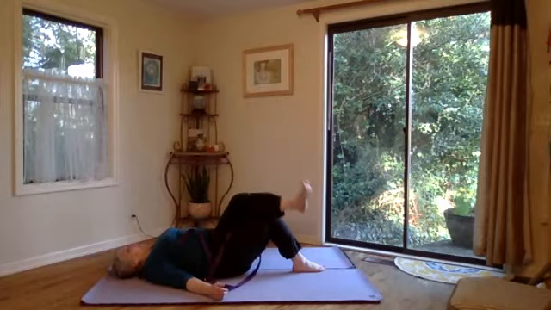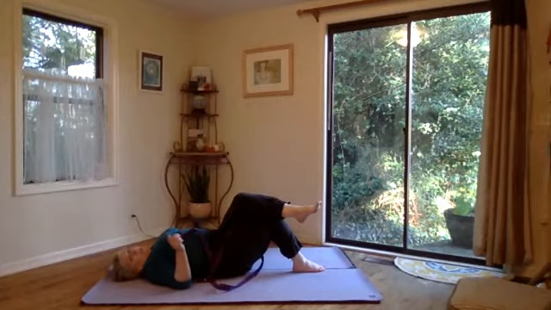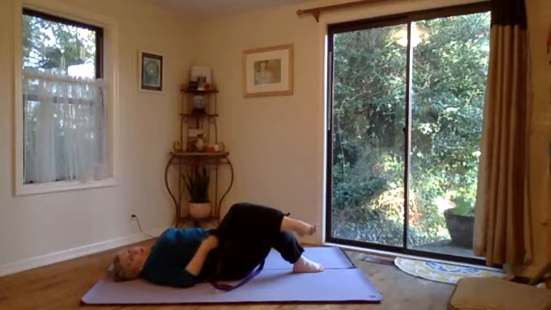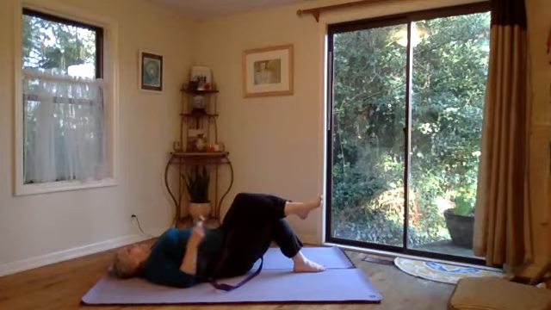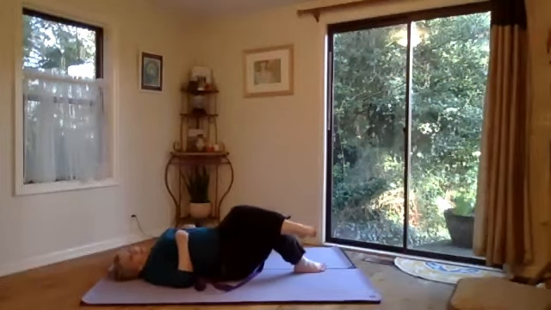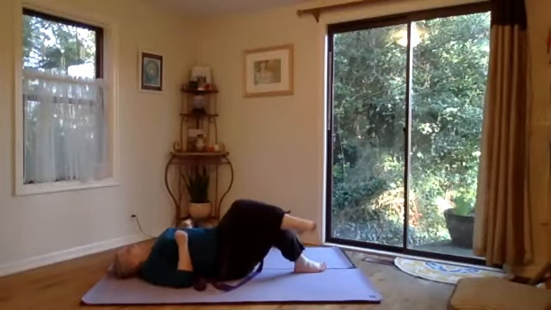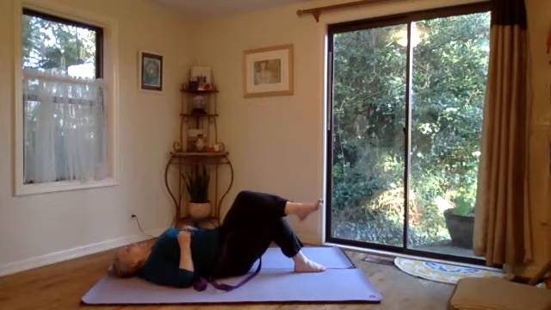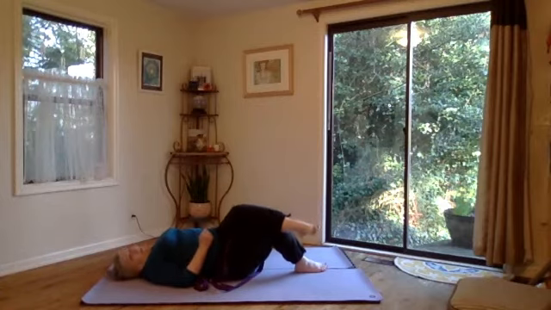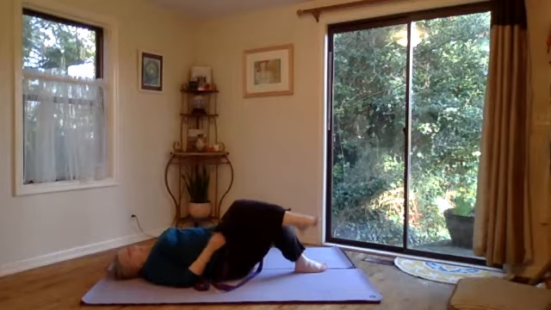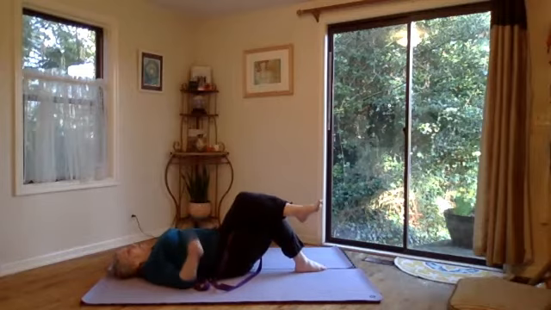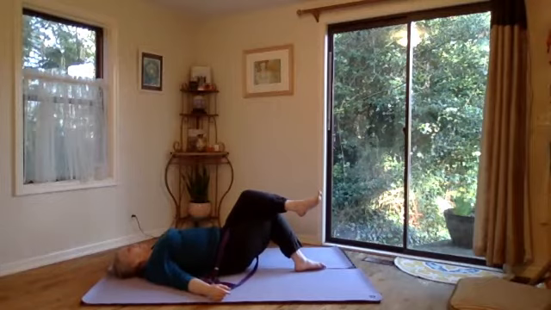Drape that left knee over the right. We're going to take a little twist toward the right and back to center. Toward the right and back to center. Toward the right, back to center. And now we're going to mirror that on the left side.